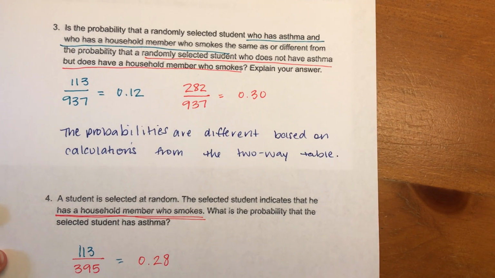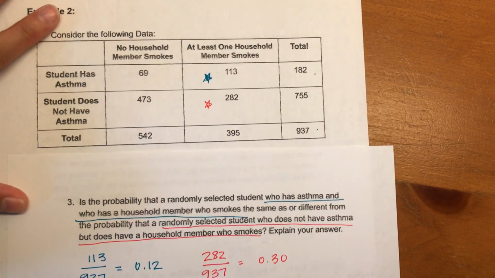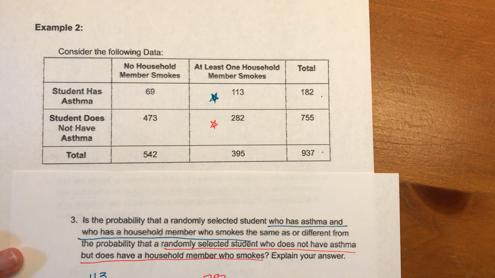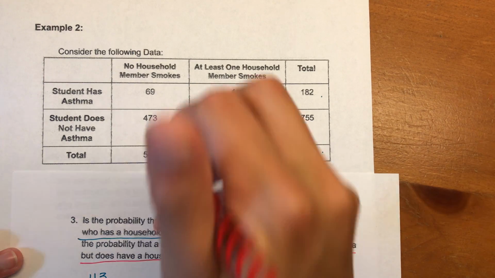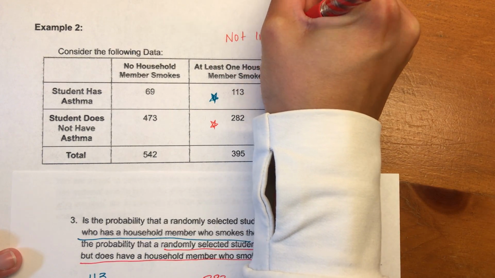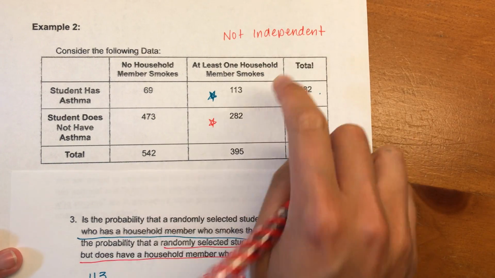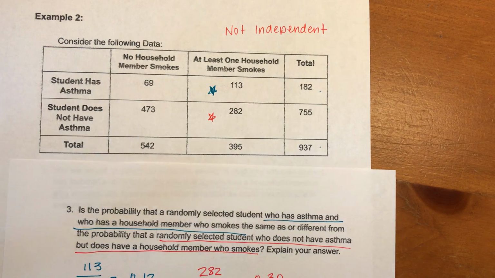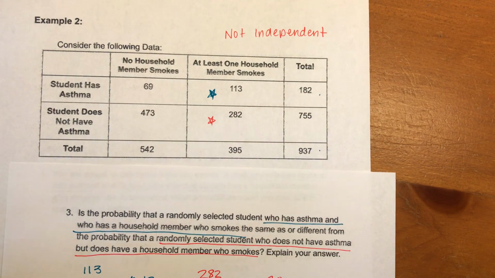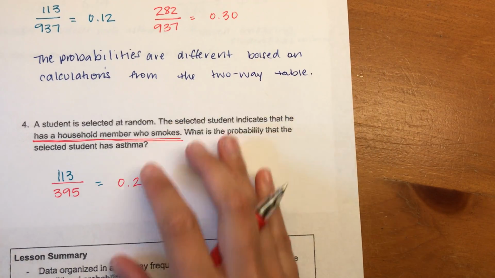So all in all, we cannot claim independence. Now, we cannot say they're dependent. We would need an actual scientific study to claim dependence, but we can claim not independent. There is a difference between that. And if you're still confused, definitely shoot me a text or come to my office hours, okay?